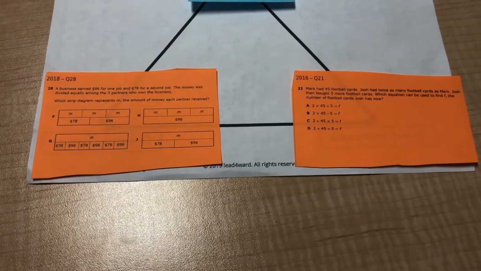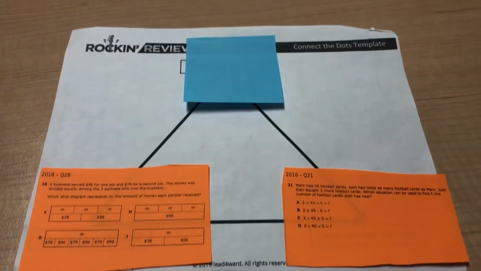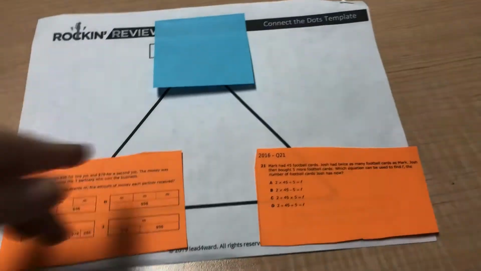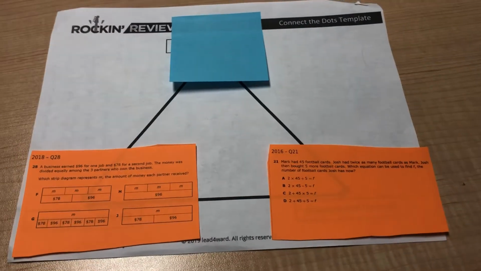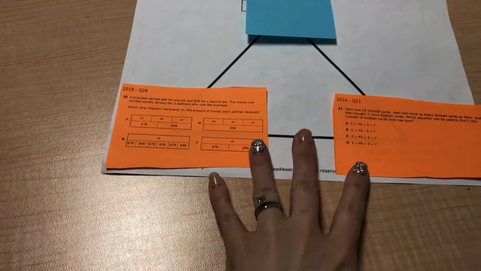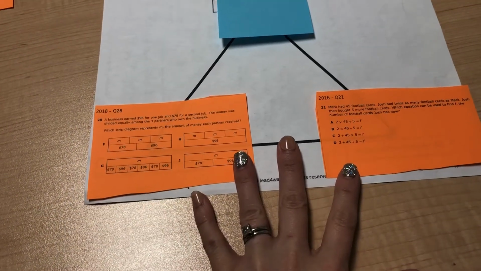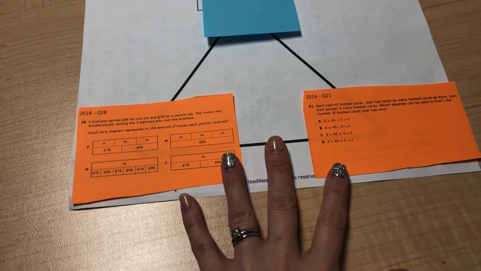So I hope this helps you understand just a little bit about Connect the Dots. It's a fun, easy one that you can prep for. Again, you could do 3 if you wanted. In this case, there are only 2 that the state were confident in. If there's 3, then go for it. But this is a fun one for them to do, and just look at these questions a little bit differently.